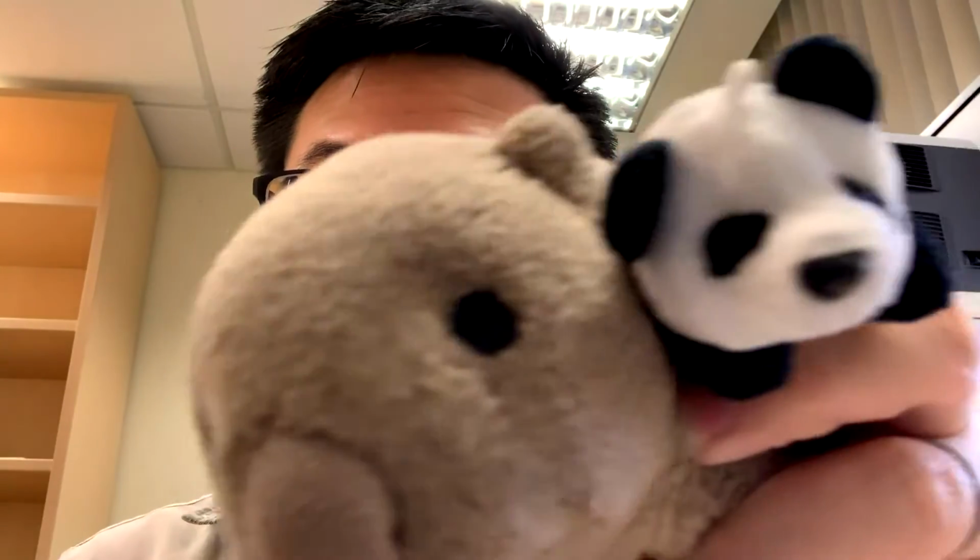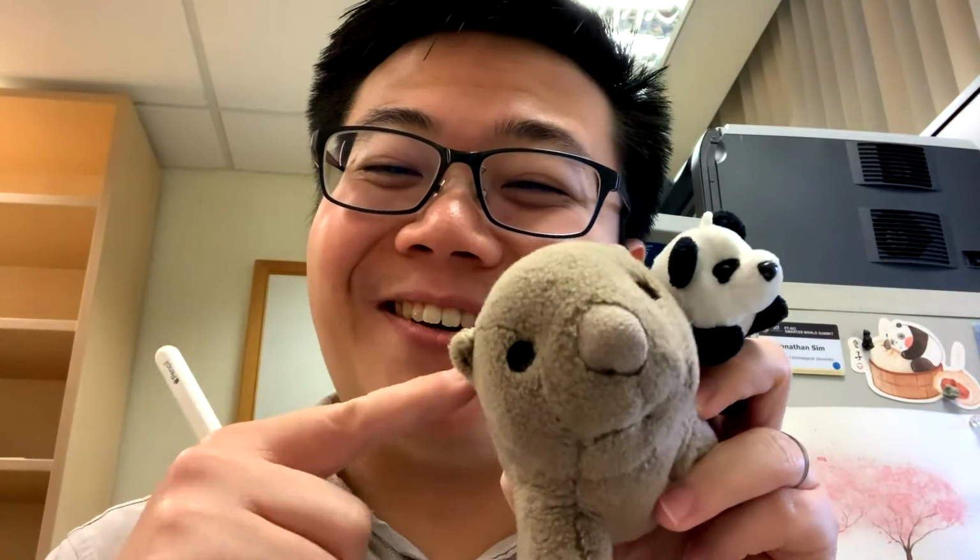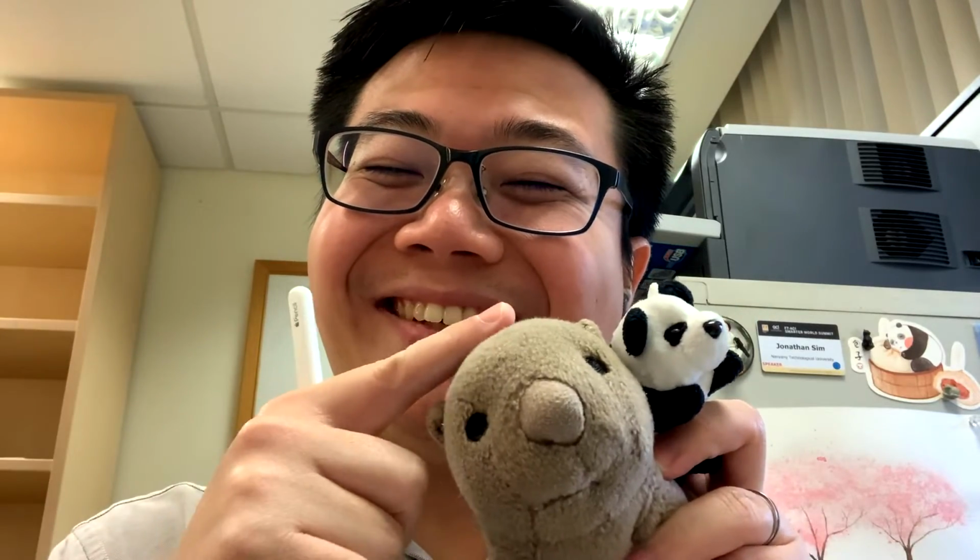So what are we going to do? Okay, so remember, we have panda and wombat. Wombat. Sorry, my wife and I call this wombat because it's very cute. Okay, anyway, so what do we do?